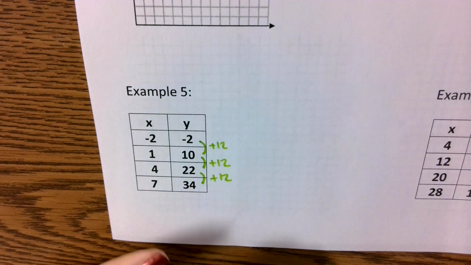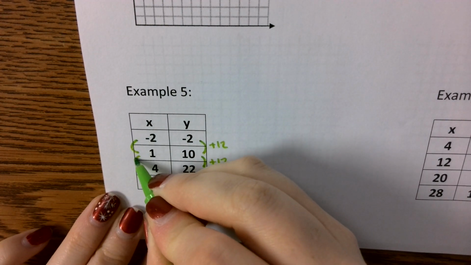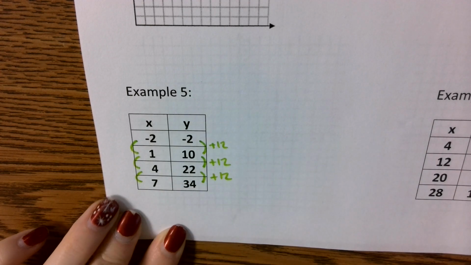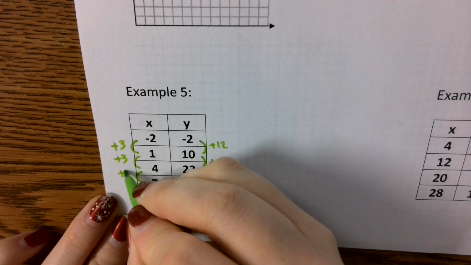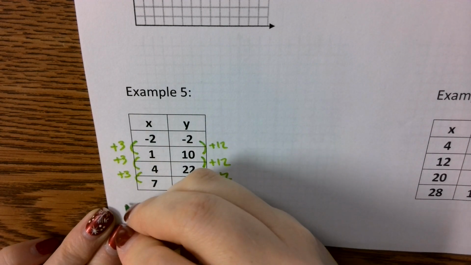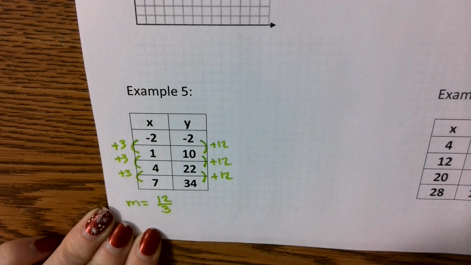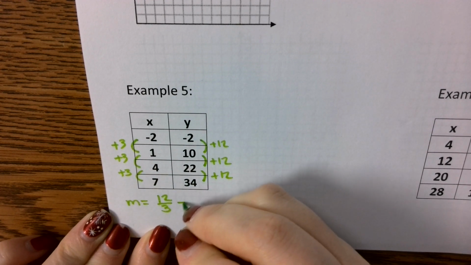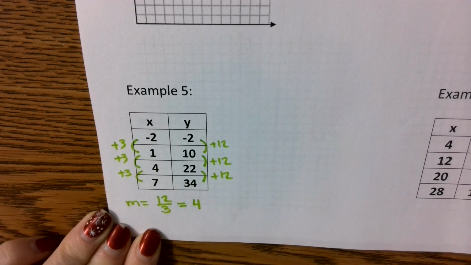There you go. All right, what about for the x's? We're going from -2 to 1, 1 to 4, 4 to 7. What are we doing? Plus 3. Good, we're adding 3 each time. So my slope is going to be +12 over +3. That can simplify to what? 12 over 3 simplifies to 4. Okay, so my slope is 4.